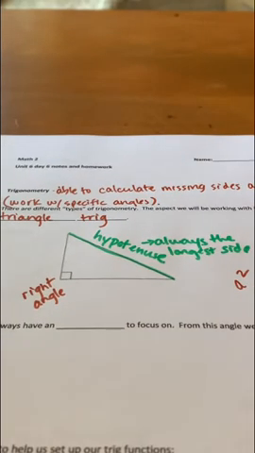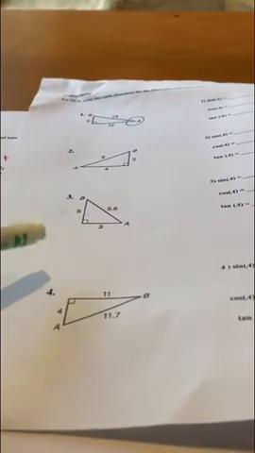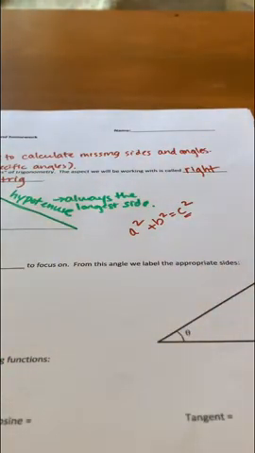So when you see every picture we're going to do in any type of trig, you will have a right angle. You're not going to be told which one's a hypotenuse, but you're going to have a right angle in every picture you're going to do these with for what we're doing.